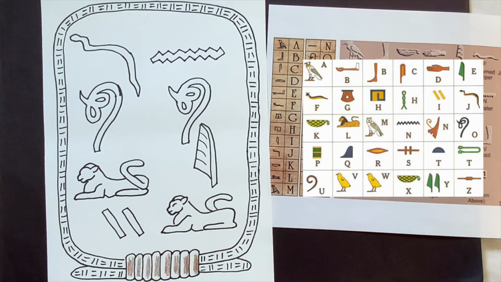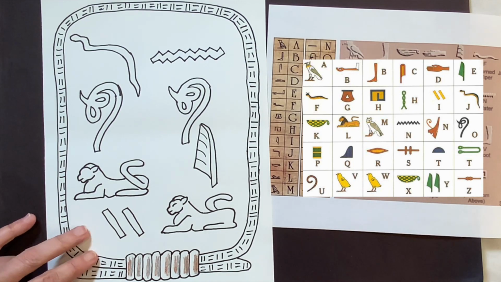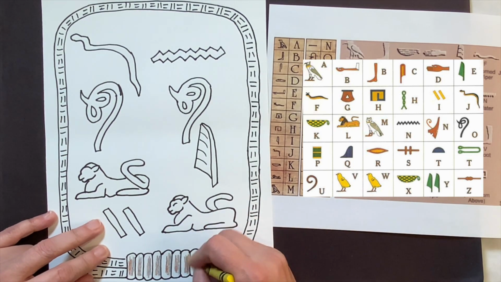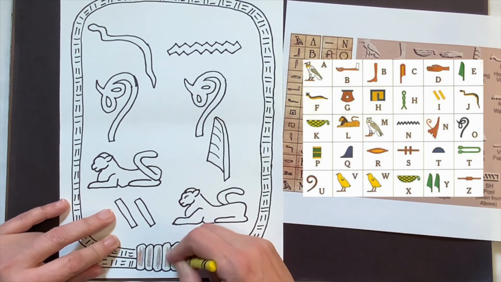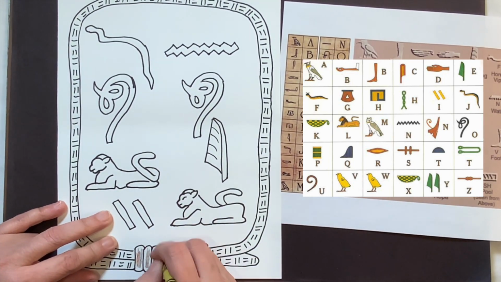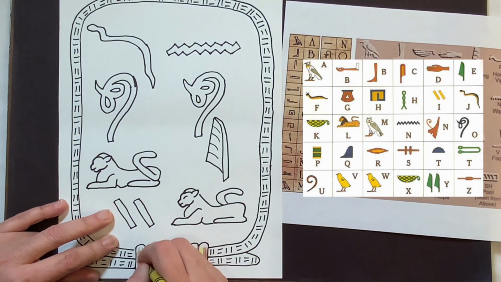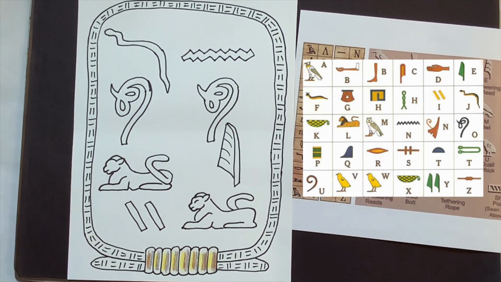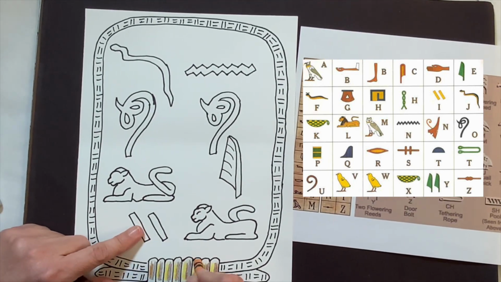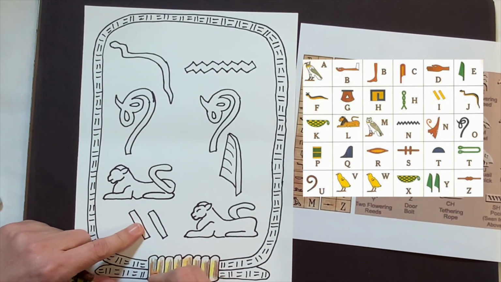And I used yellow. And then actually I took a peach and I mixed them all up. Took my peachy color and I went ahead and I colored the whole thing.